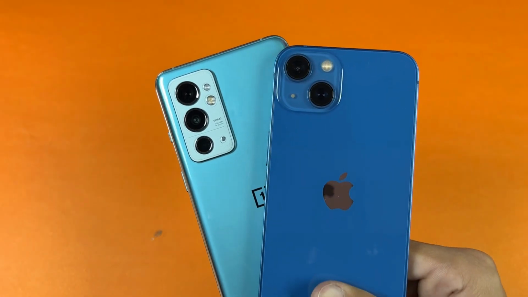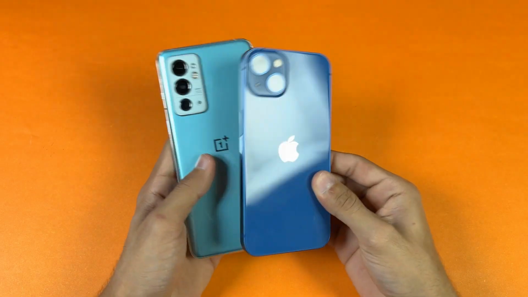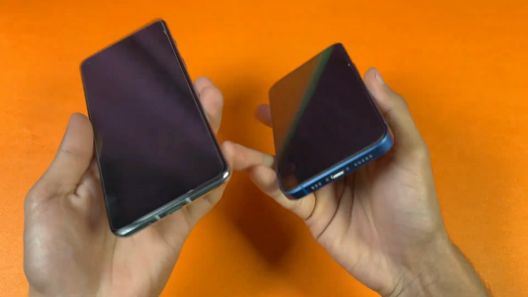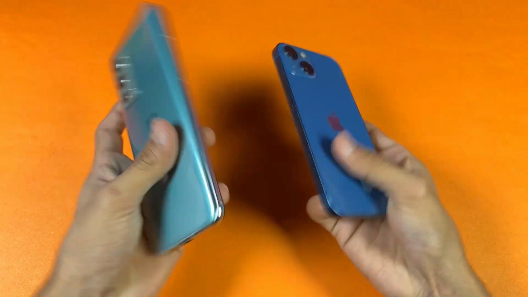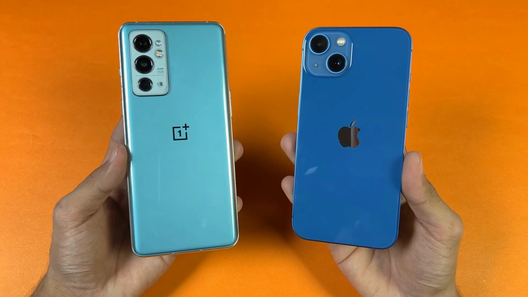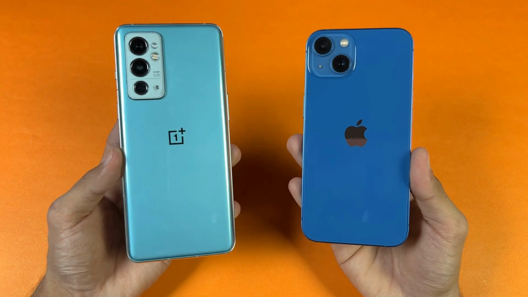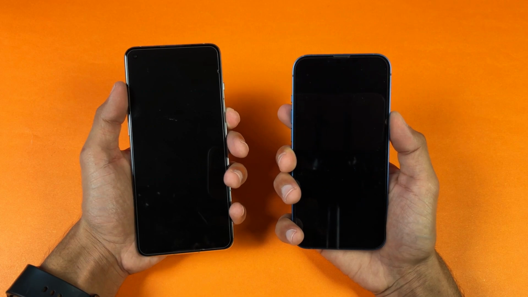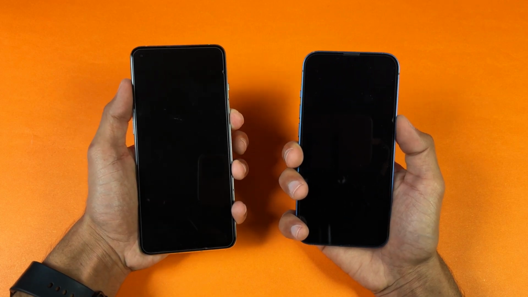So the back on both phones is made up of glass and the frames on both phones are made up of aluminium. On the bottom, no headphone jack on both these devices, and both devices also have stereo speakers. So guys, I'm very excited to find out how much of a difference there is between the OnePlus 9RT versus the iPhone 13. Now let's quickly boot both of these phones up at the same time.